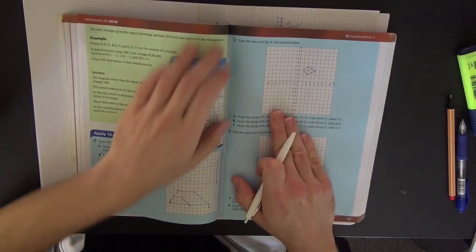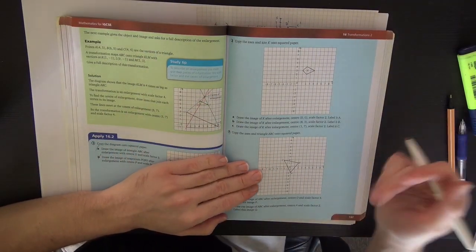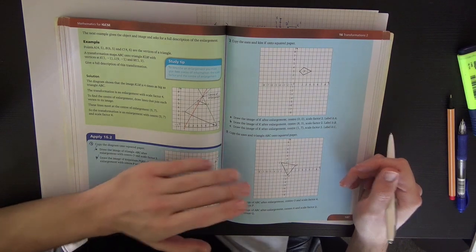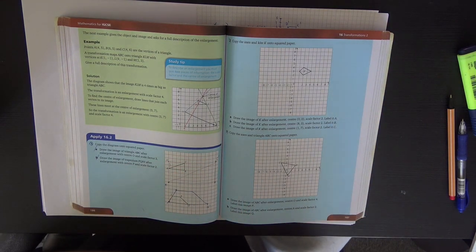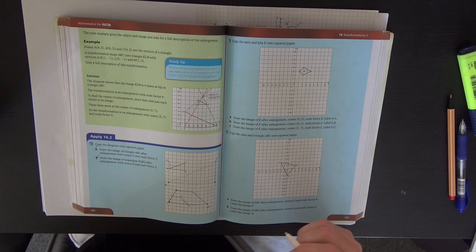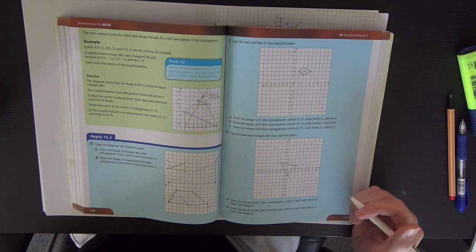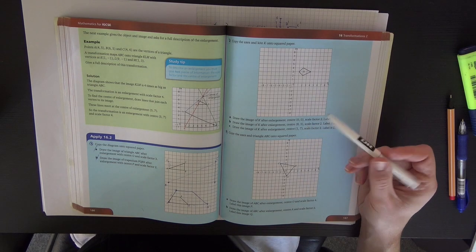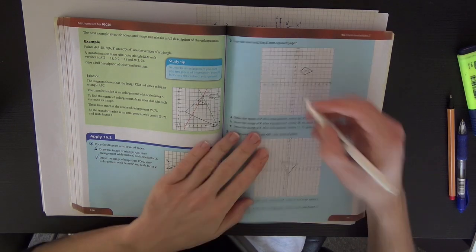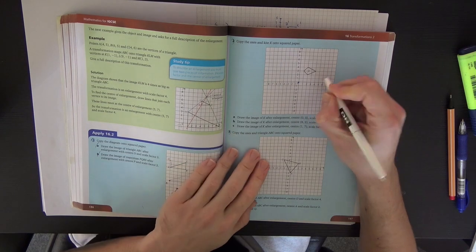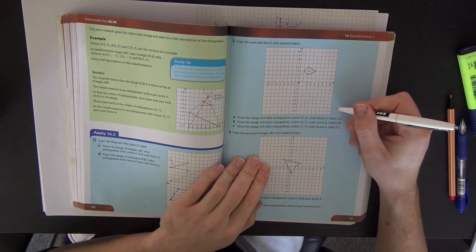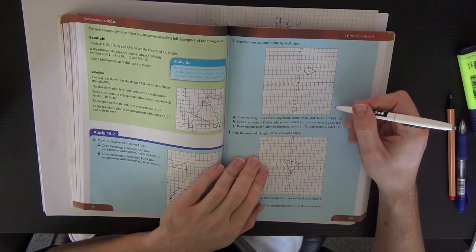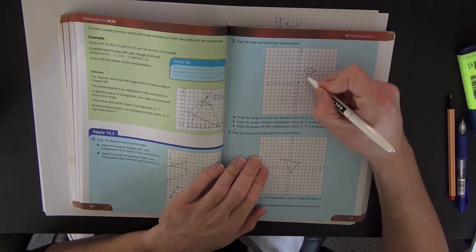Let me do 2 as well. This topic is more challenging. It was in the exam as well. You didn't know this topic then, but next time you can get many more points. Draw the image of K after enlargement center 0, 0, scale factor 2. So my center is here and the scale factor is 2. That means every distance will be doubled.